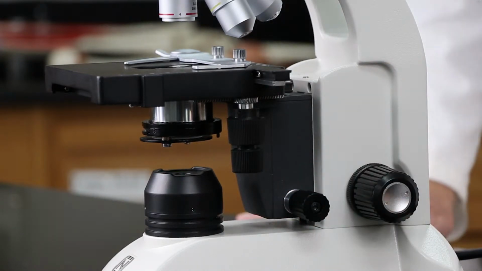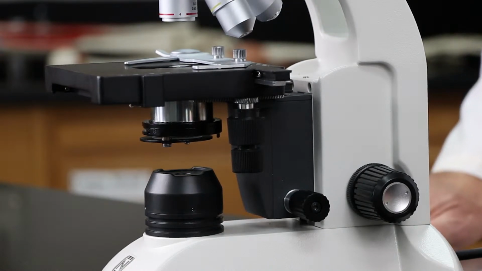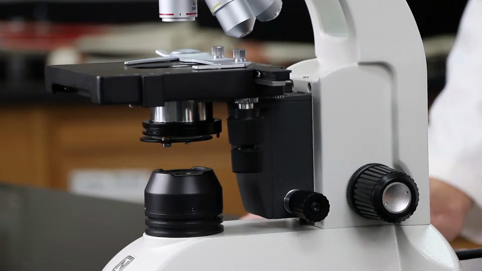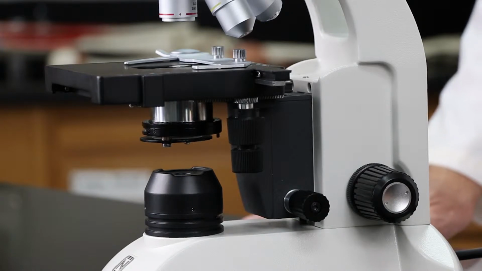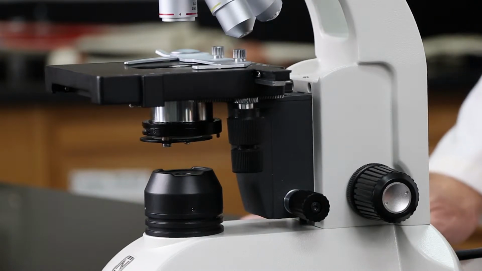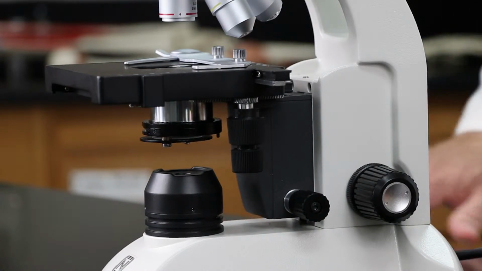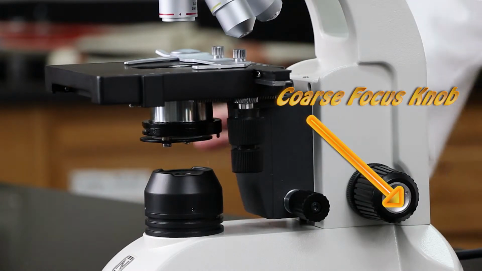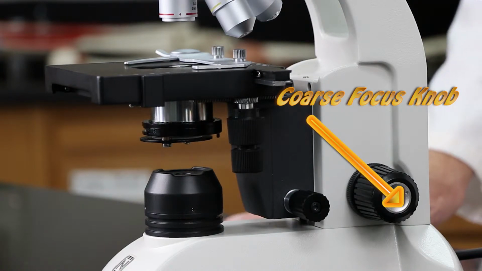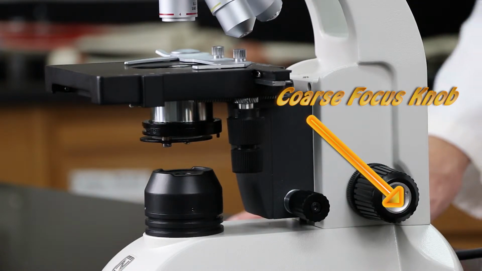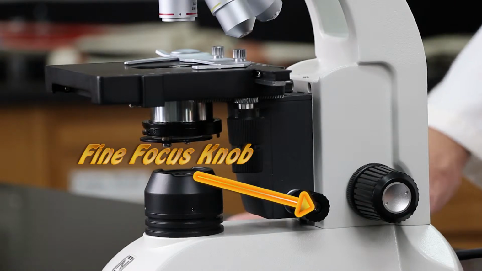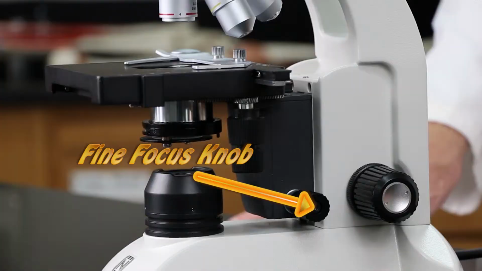Now, this is very important for focusing. These are parfocal microscopes. What that means is that when you first start out with putting the slide on the stage, when you have it on scanning, use the coarse focus only. Then, when you move it to subsequent lenses, the low power and the high power lens, only use the fine focus.